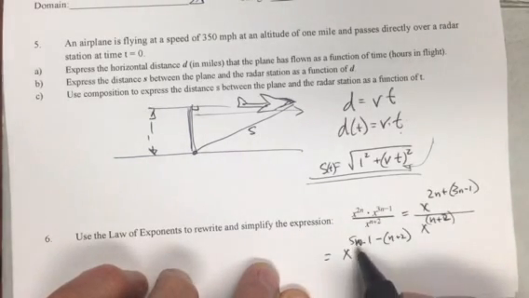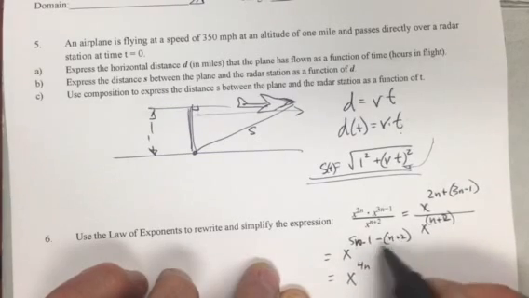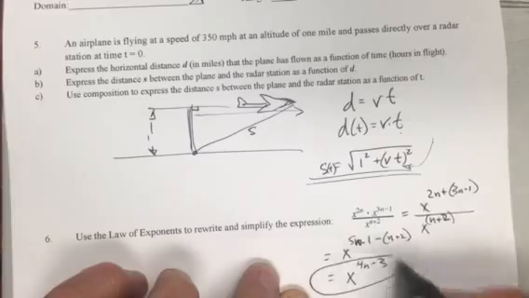So 5n minus n is going to be 4n, and minus 1 minus 2 more is minus 3. So that would be the simplest way you could write that based on the laws of exponents.